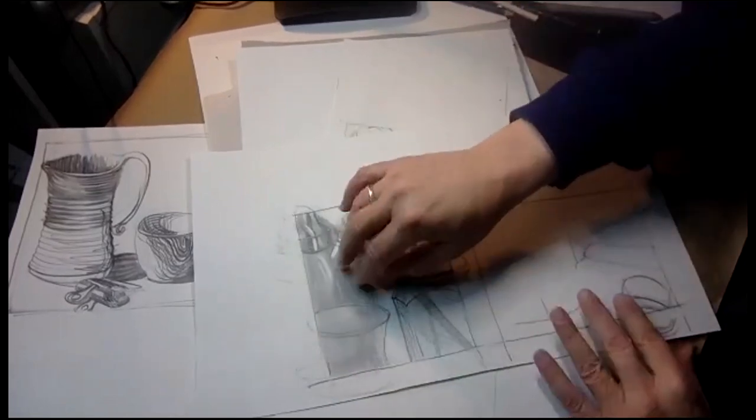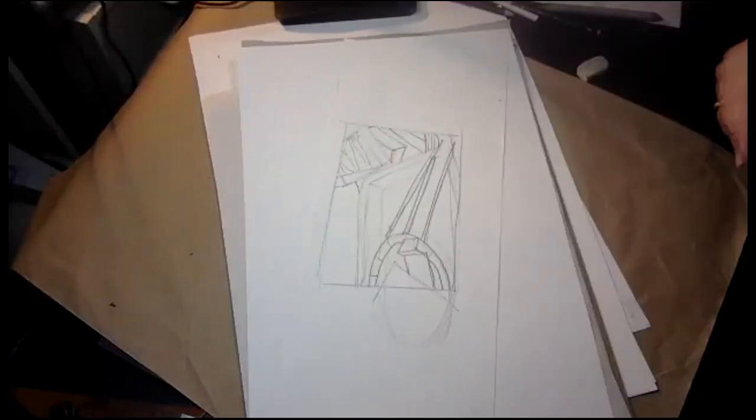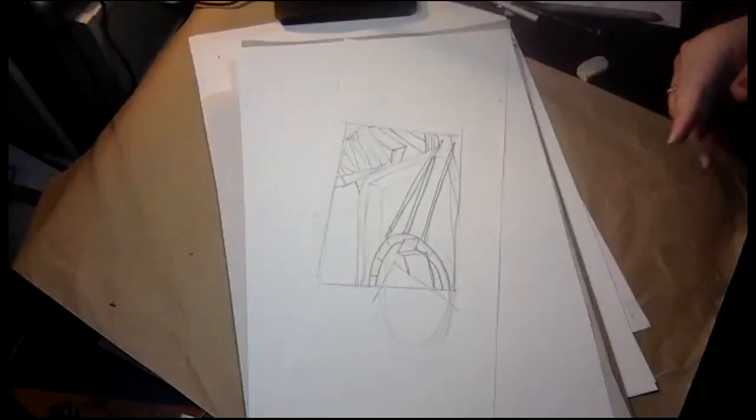Okay, so putting a ground down or blending value. Those are the two new techniques. We're going to talk about those and look at a bunch of examples at the end of class.